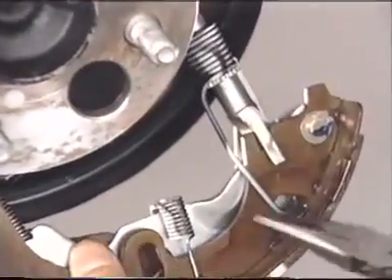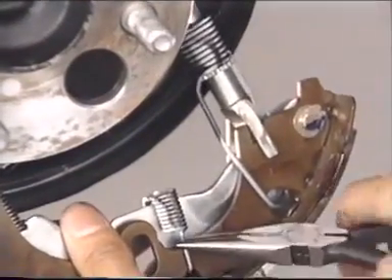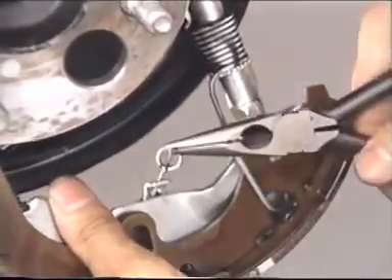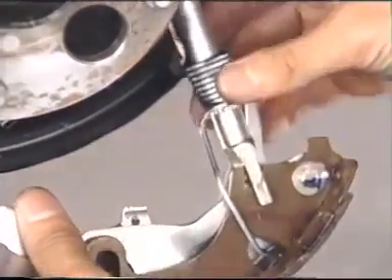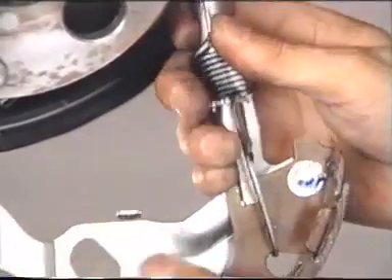The parking brake cable has been removed from the anchor plate. Remove the parking brake cable from the lever using a pair of needle nose pliers and remove the rear shoe along with the strut.